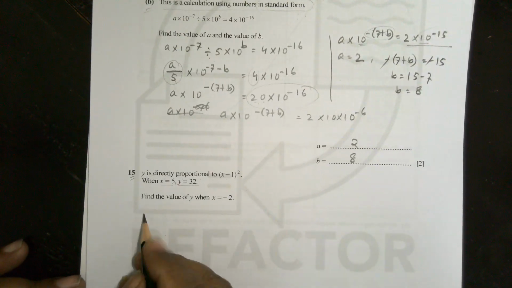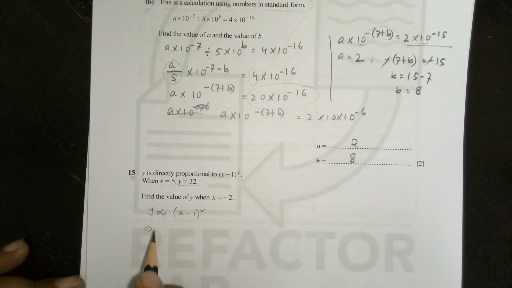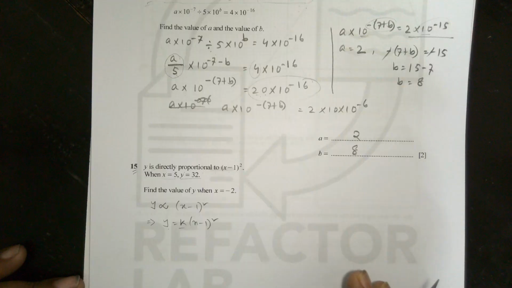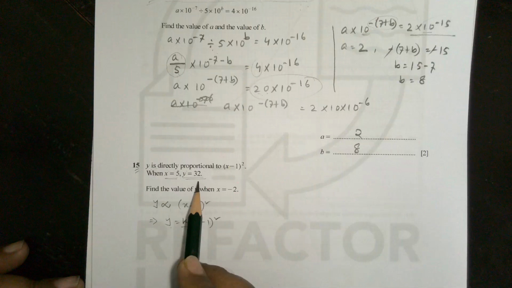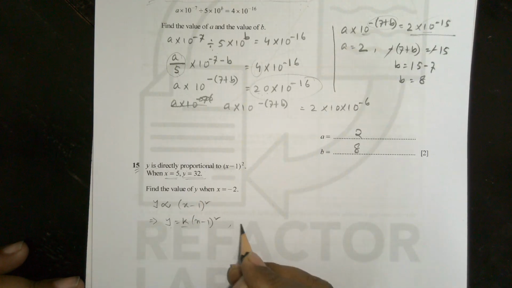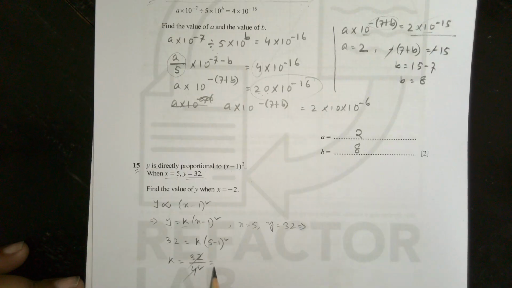According to the question, we can write y is directly proportional to x minus 1 whole squared. This line can be written as y is equal to k times x minus 1 whole squared, where k is the constant. Now we find this constant by using the value of x and the value of y. So I'm writing x is equal to 5 and y is equal to 32. That implies 32 is equal to k times 5 minus 1 whole squared. What is 5 minus 1? 4. So k is equal to 32 over 4 squared. So 32 divided by 4 squared will give us 2.